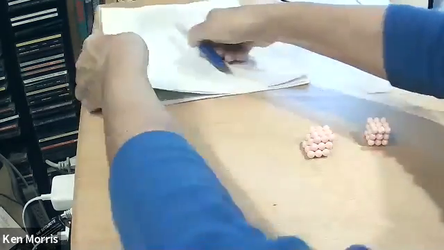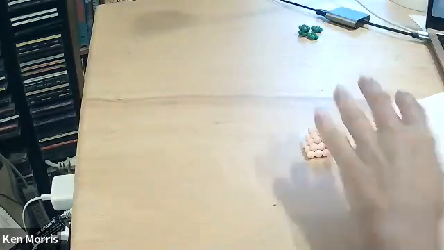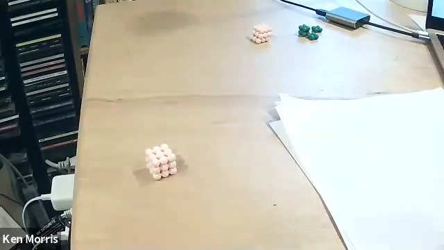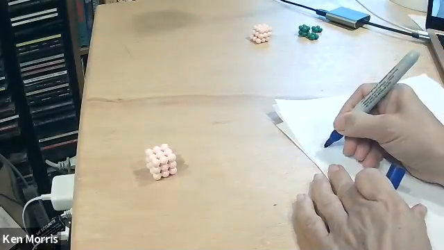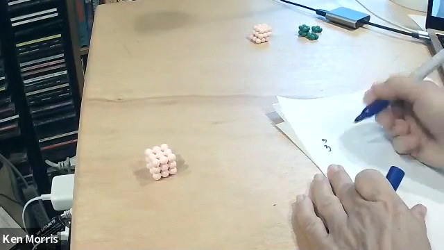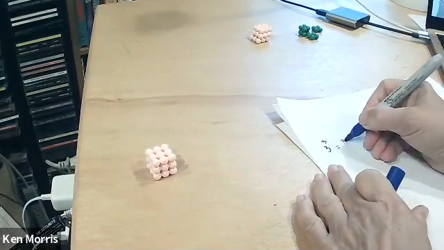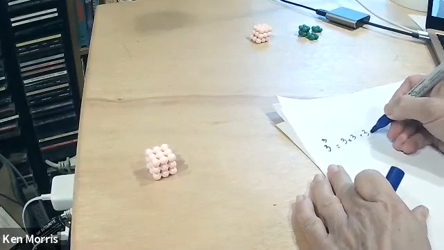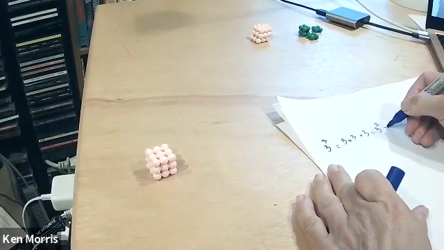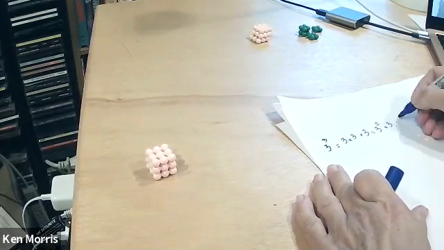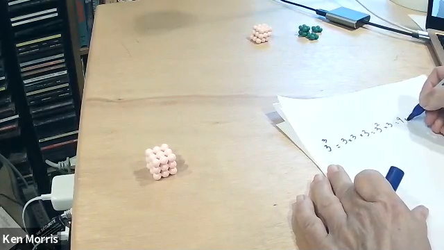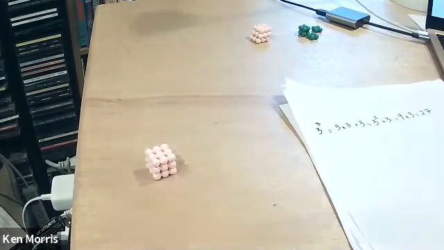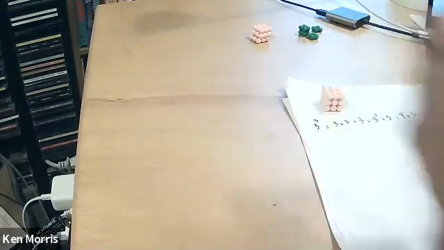So 3 cubed is equal to 3 times 3 times 3. It's also equal to 3 squared times 3, which equals 9 times 3, which equals 27. So my 3 cube is 27.